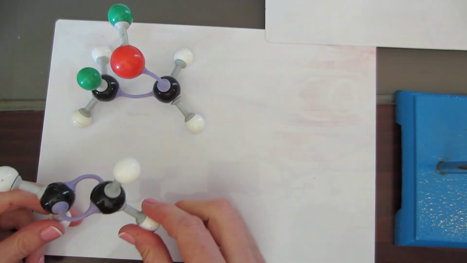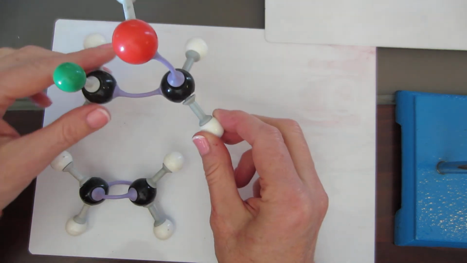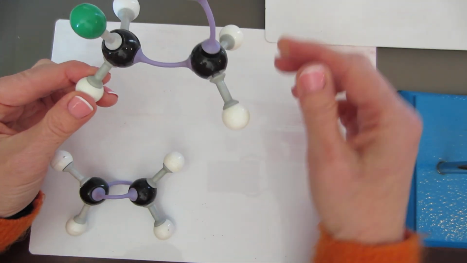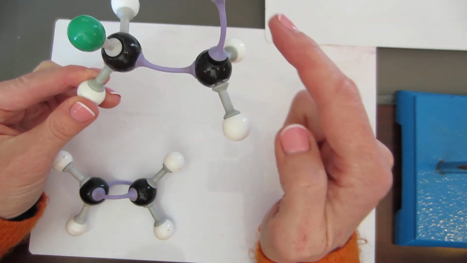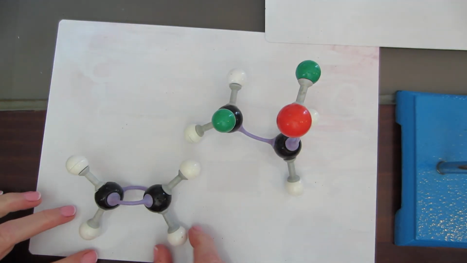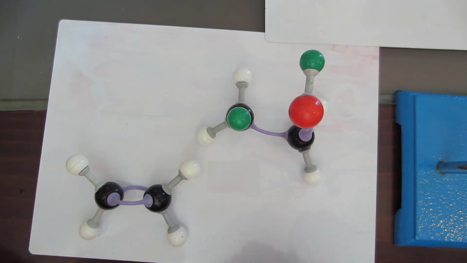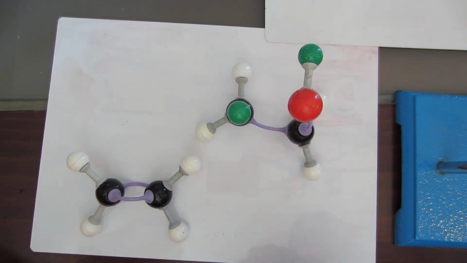So what have we made this time? We have changed alkene into a new functional group. Molecules with OH are called alcohols. So this molecule is ethanol because it's got two carbons. Alcohol, OH, ethanol.